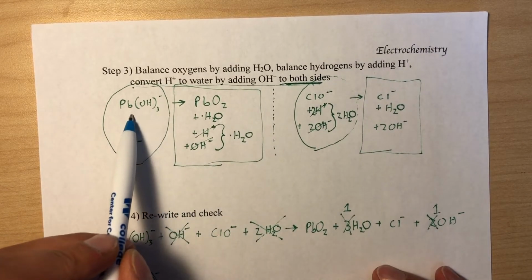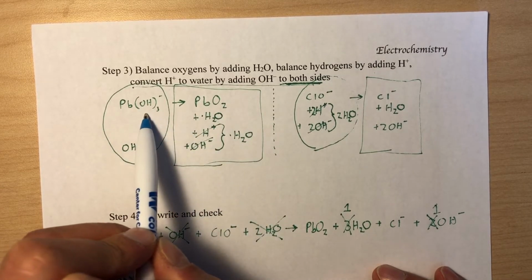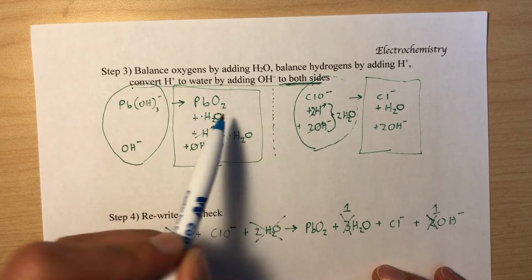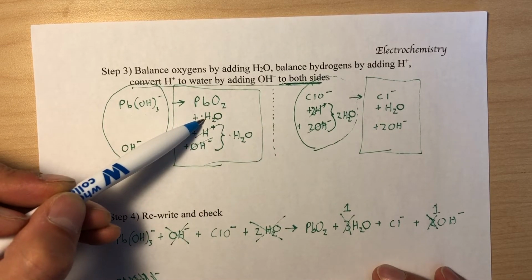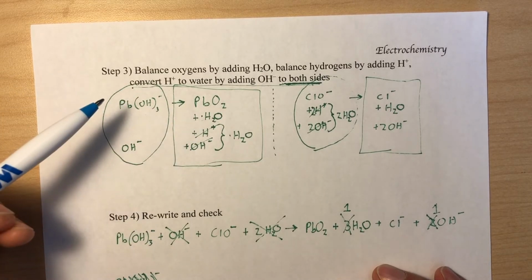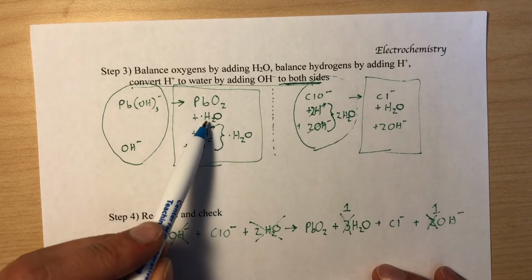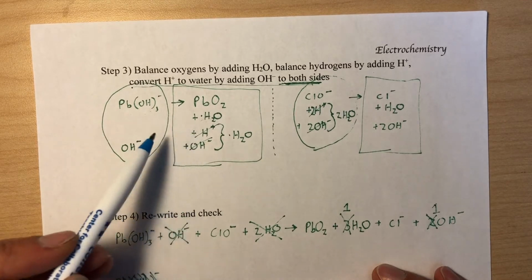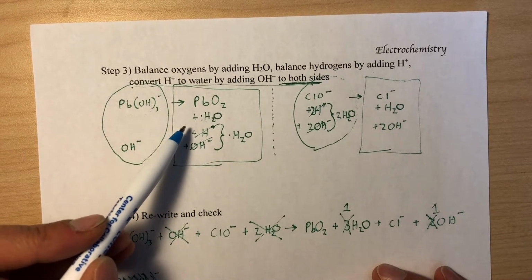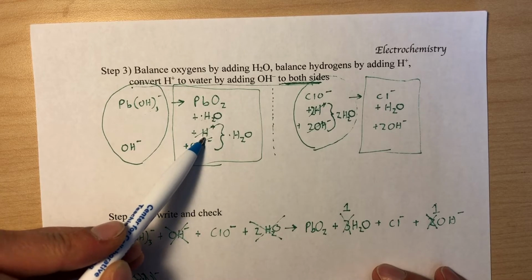For the lead reaction, we have lead hydroxide reacting to form lead oxide. We have 3 oxygens on the reactant side, and we have 2 oxygens on the product side, so we need to add 1 equivalent of water to add an oxygen. Afterwards, we can take a look at our reactant side where we have 3 hydrogen atoms, and our product side we now have 2 hydrogen atoms given the inclusion of 1 equivalent of water, so we need additional hydrogen atoms. We add hydrogen atoms on the right side of the reaction, on the product side, in the form of protons.